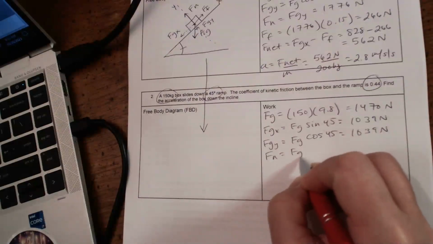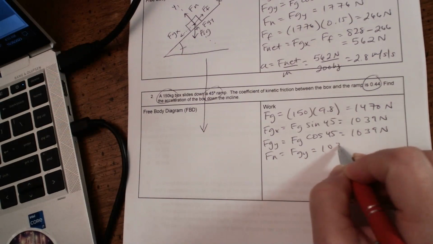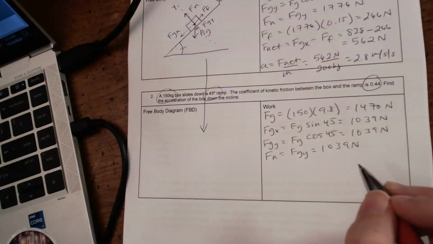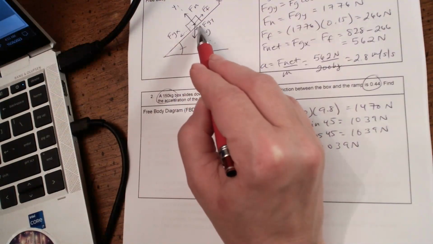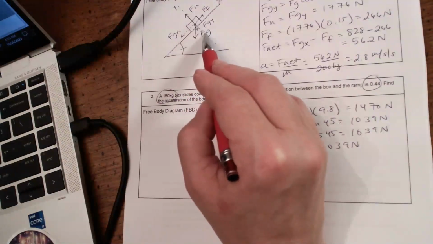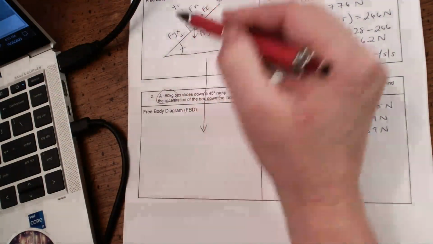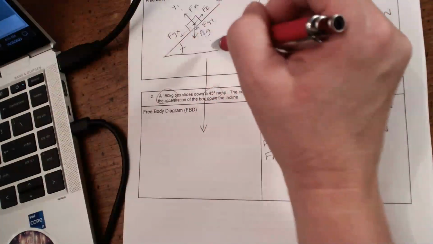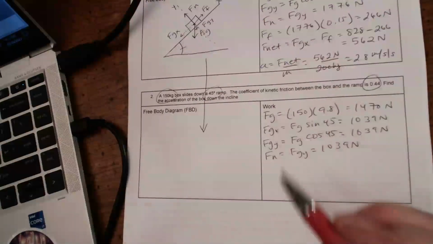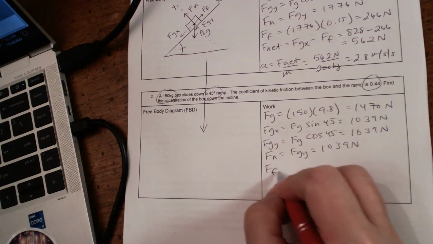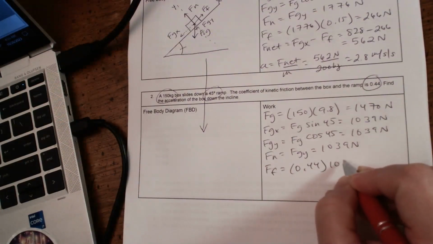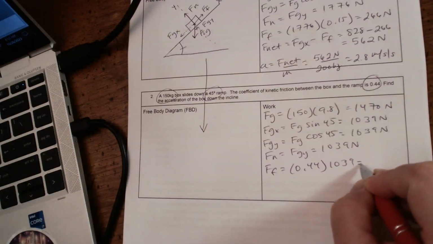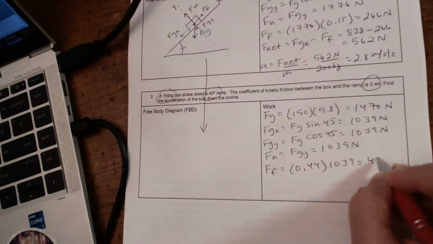Normal, same as Fgy, 1039 newtons. So again here, remember that normal and that Fgy are offsetting each other because we're saying this is our y-axis. Force of friction is my mu value times normal force, which is 457 newtons.